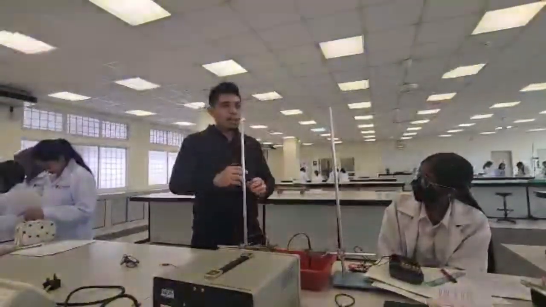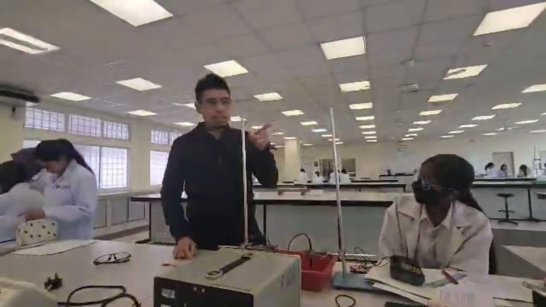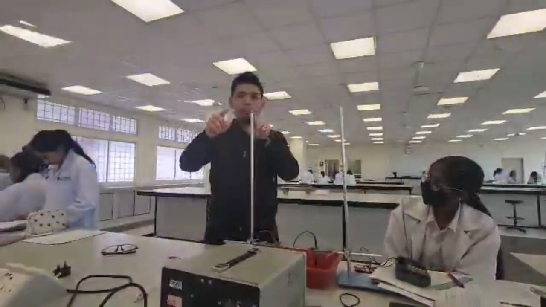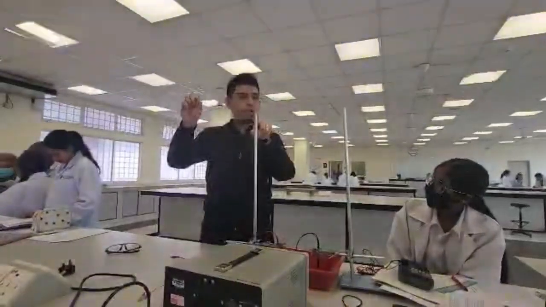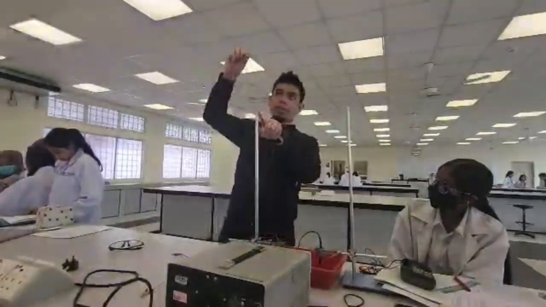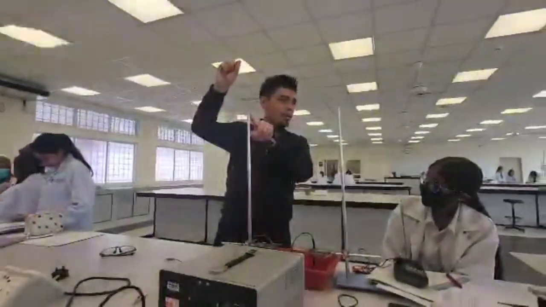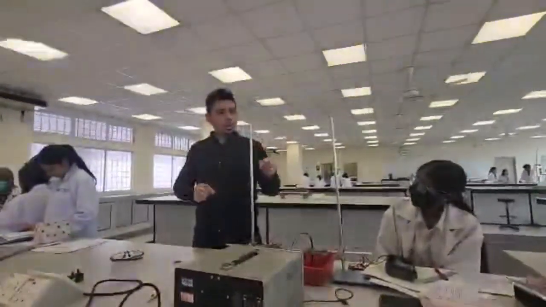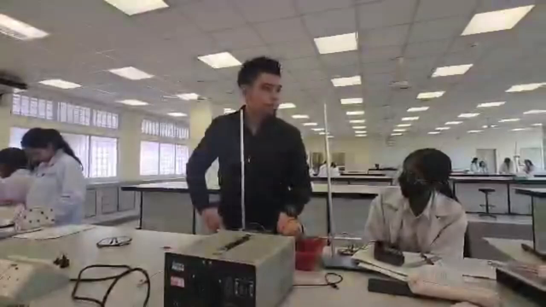So let's say this is the point where the voltage comes out. If I measure a distance of 5 cm here and I get 5 volts, if I measure another 5 cm here, I also get 5 volts. If I measure like this, I also get 5 volts. So today you're going to test this in water.